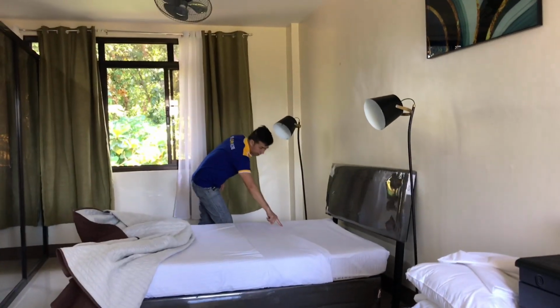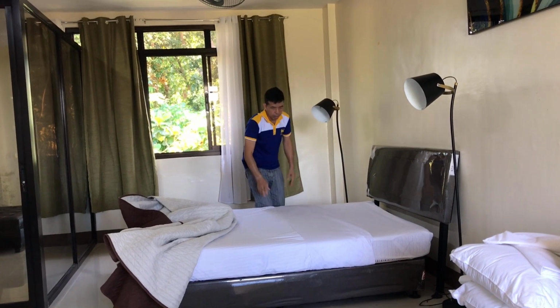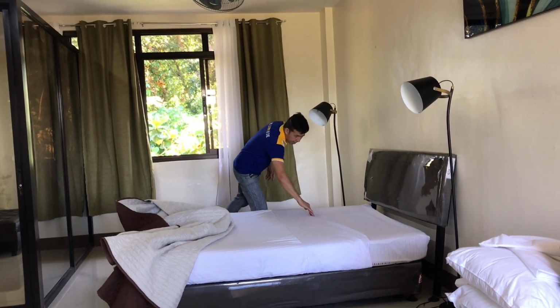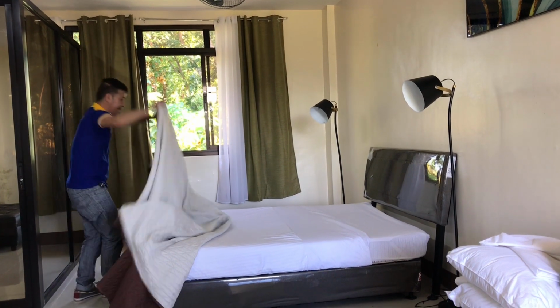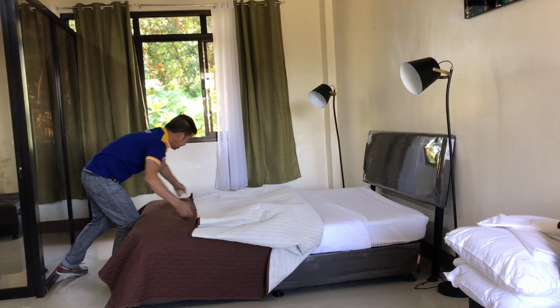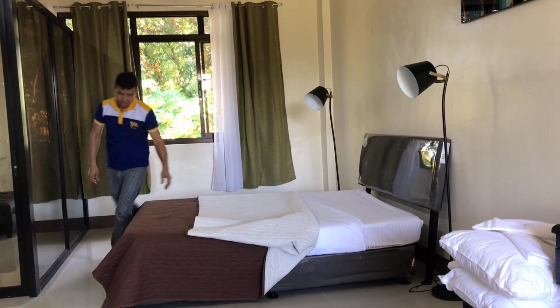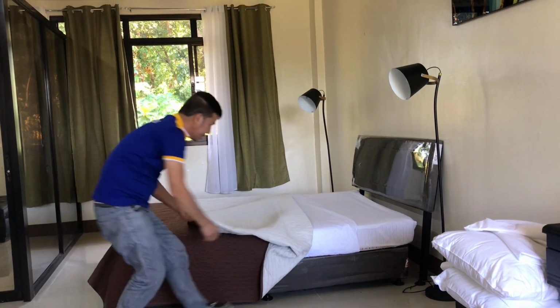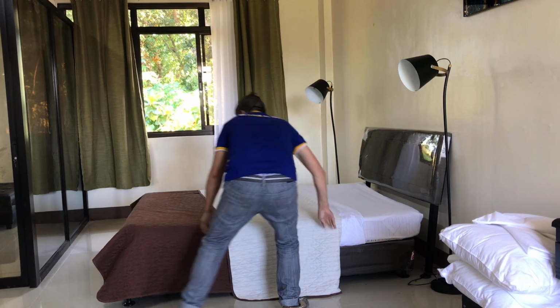But this bed cover is not good enough to reach here. We need to adjust so we can cover the pillow. Check both sides if that is equal.